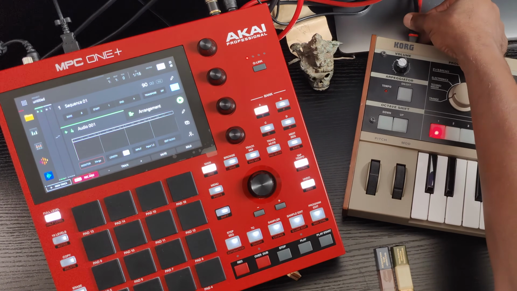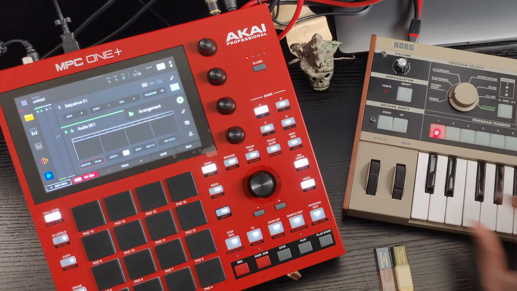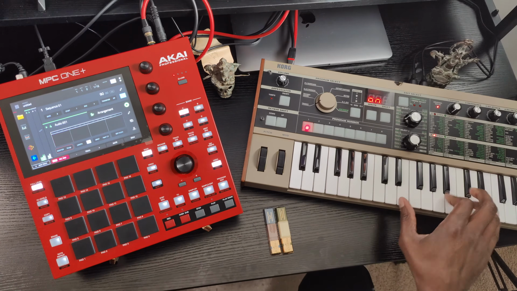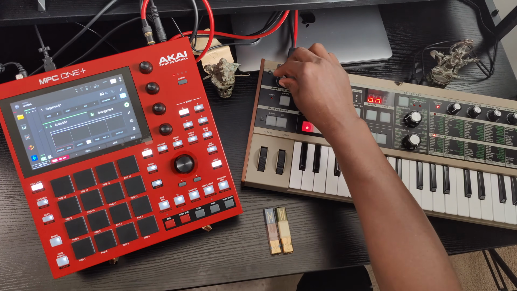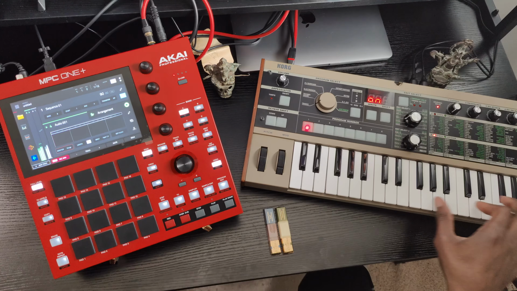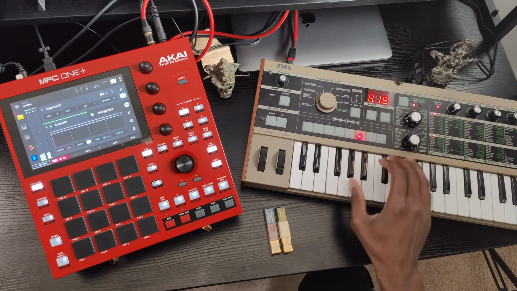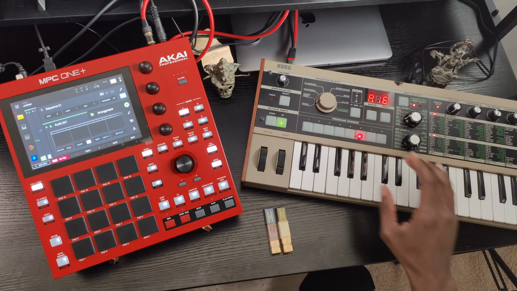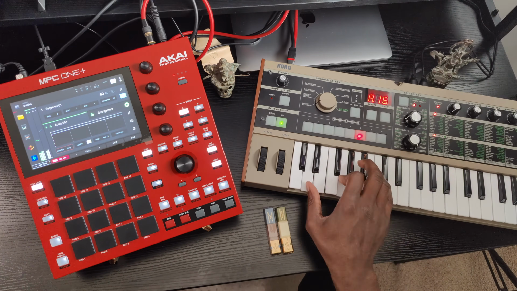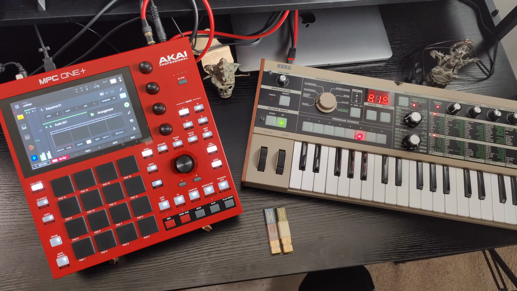The MicroKorg audio port, I have it plugged into there. And then you should be able to hear sounds on your MicroKorg, from your MicroKorg into your MPC One.